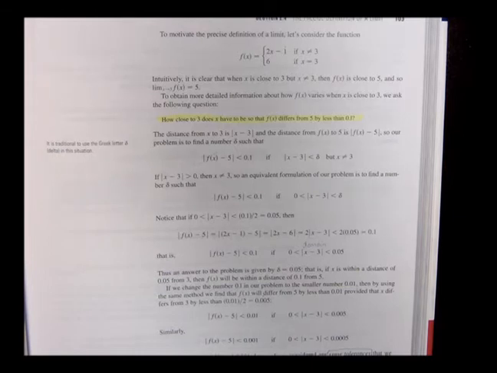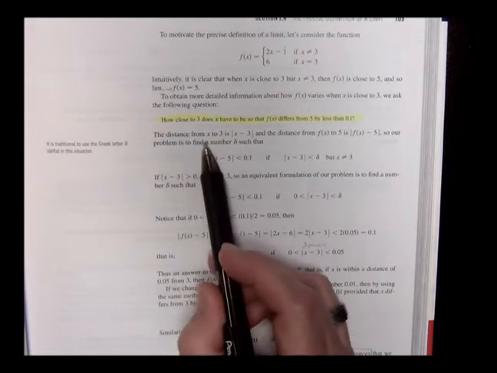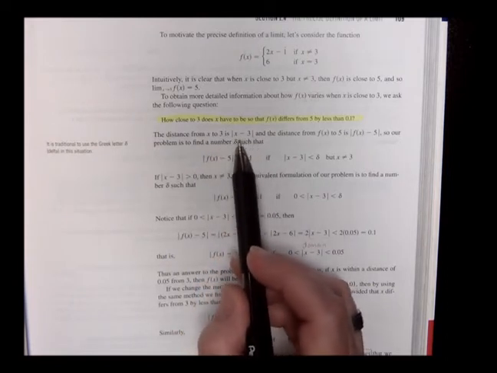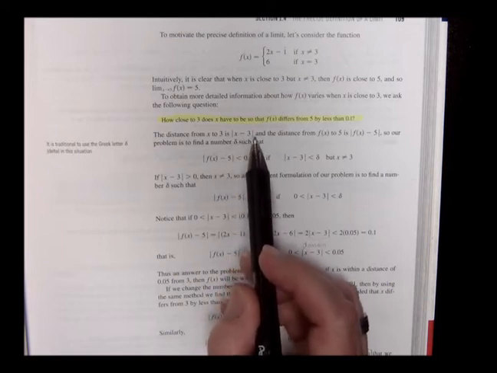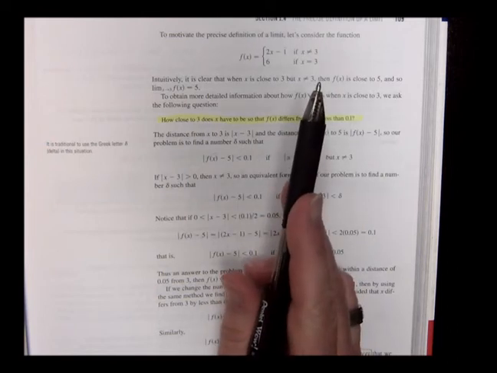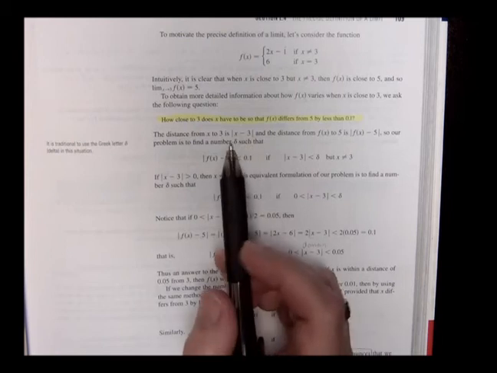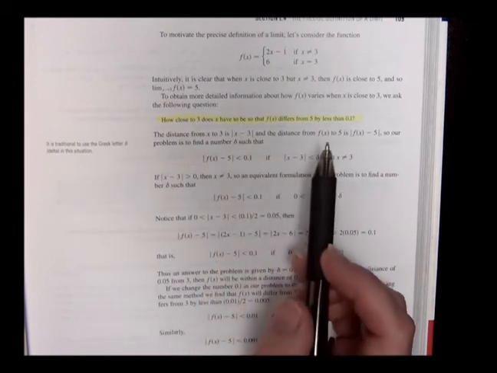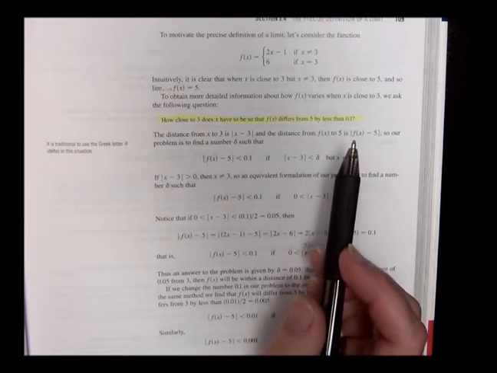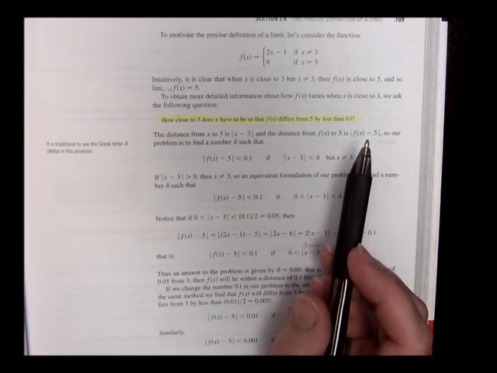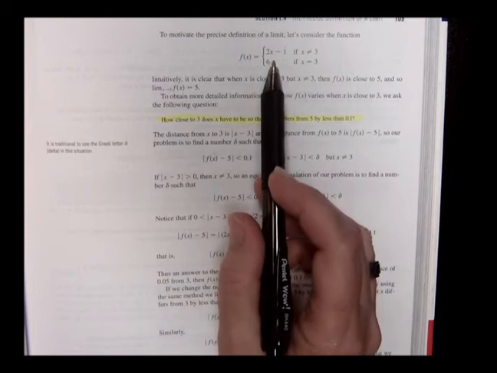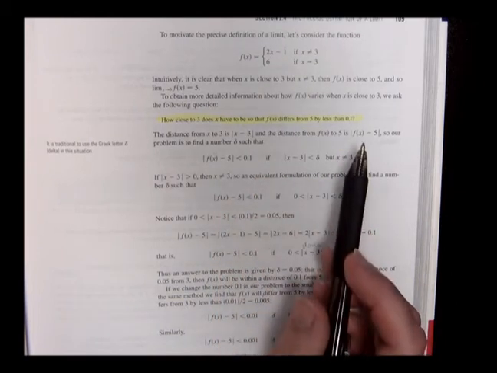So now we're going to take a look at the distance from any number to 3. The distance can be represented by the absolute value of x minus 3. This just means the distance from 3. Why 3? Again, going back, we're looking at 3 as what we're approaching. And the distance from f of x, or the function, to 5 is going to be the absolute value of f of x minus 5. Okay, so again, in our problem here, f of x, what we're talking about, is 2x minus 1. So we want to take a look at that.